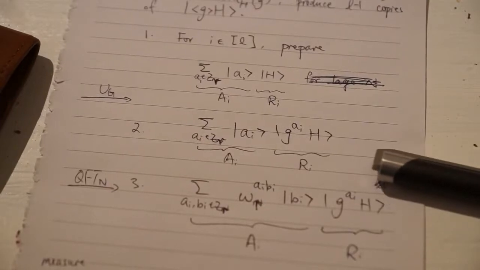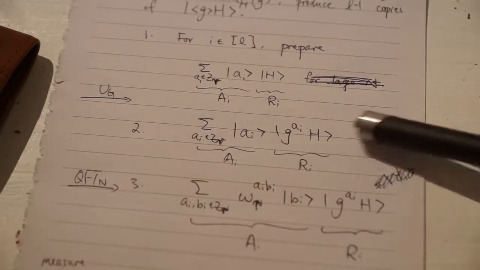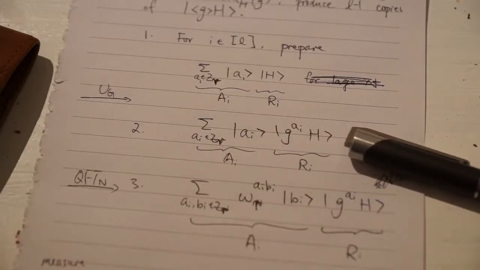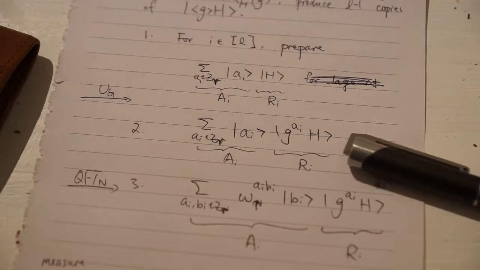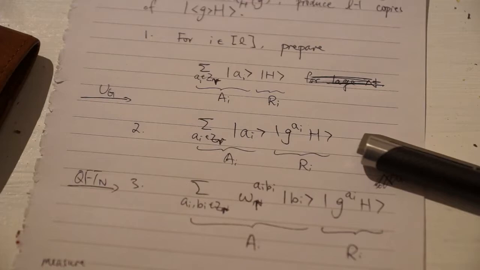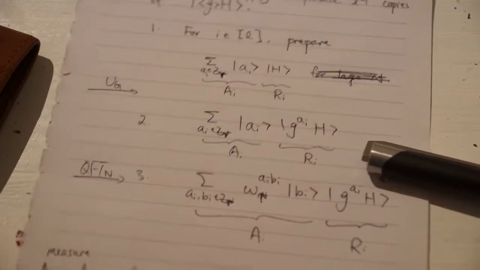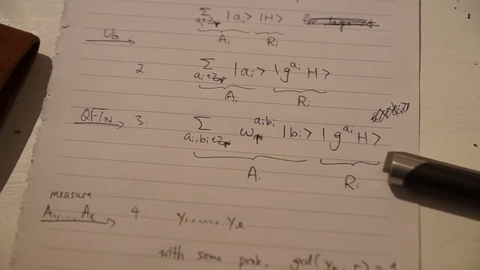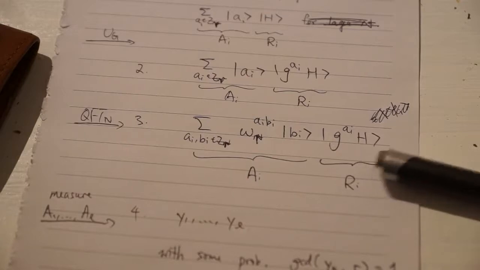Next, we apply the group operation circuit to Ri, which results in this state, where we have a superposition over Ai concatenated with g to the power Ai times the superposition of H. And then we apply the quantum Fourier transform on the register Ai, which results in this state.